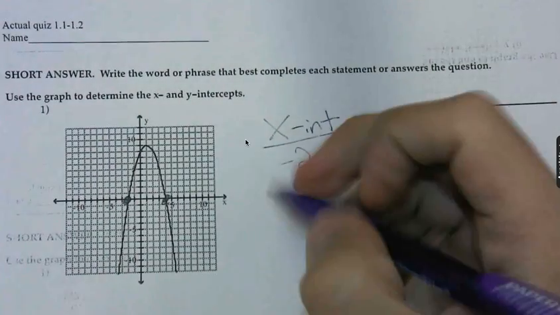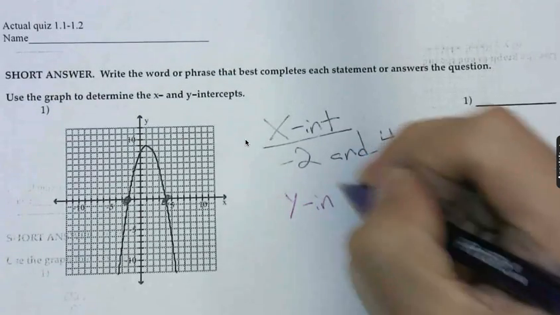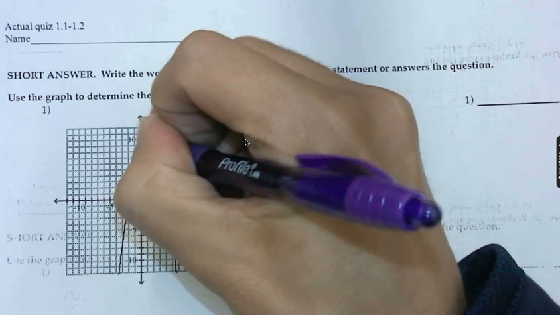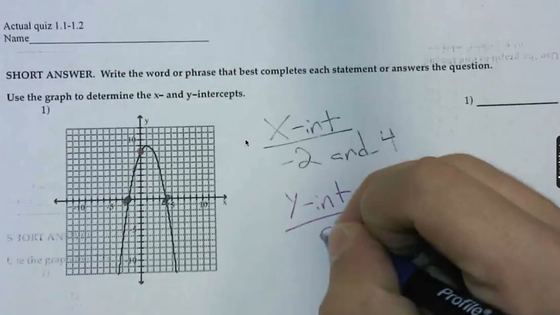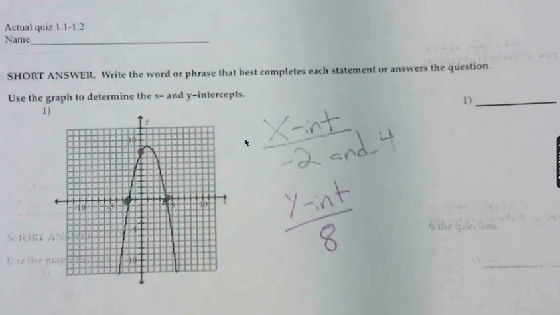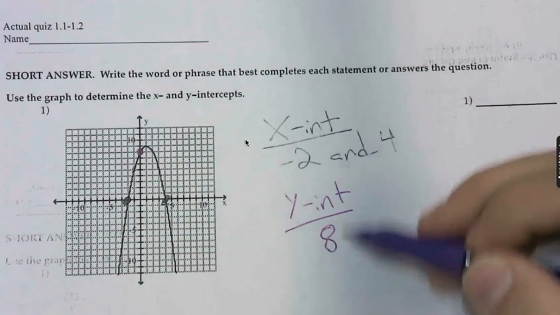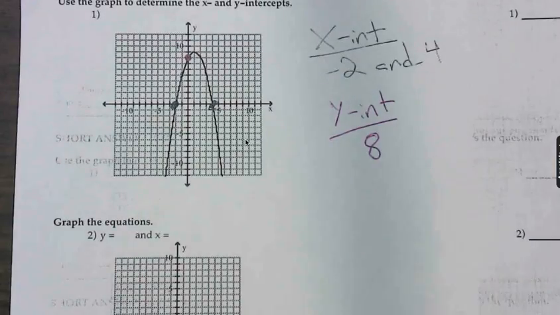The y-intercept, there's only one of them. And this occurs when we're on the y-axis, and this is where y equals 8. So notice we have two bits to this, the x-intercepts and the y-intercept.